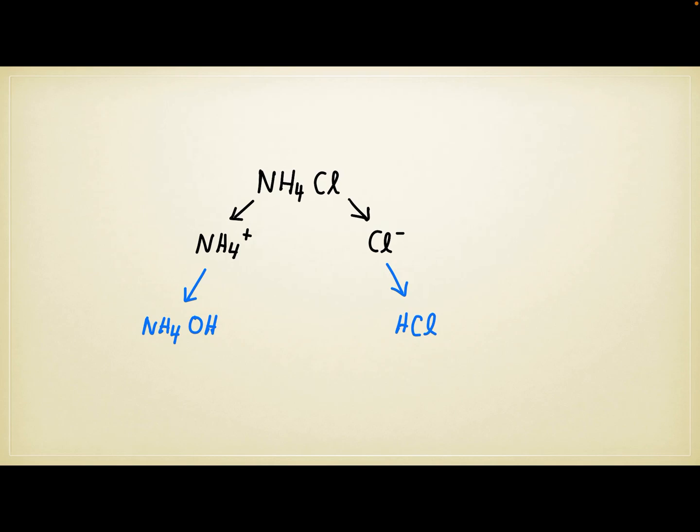So NH4OH is a weak base. We have learned this earlier, how to identify whether the acid or base is strong or weak. NH4 plus is of the ammonia family, having nitrogen and hydrogen, therefore we consider it a weak base, while HCl is a hydrohalic acid, so it is a strong acid.